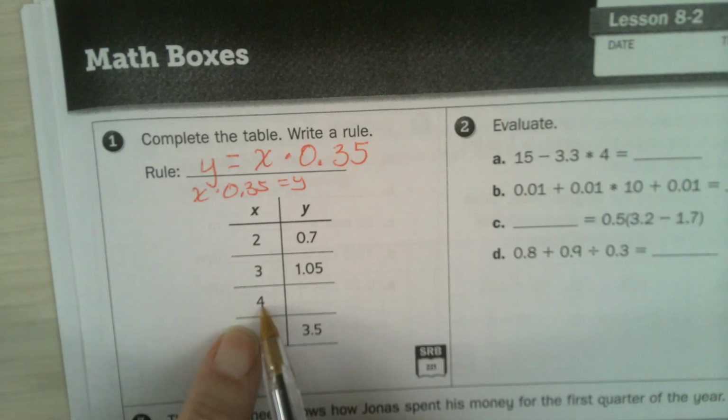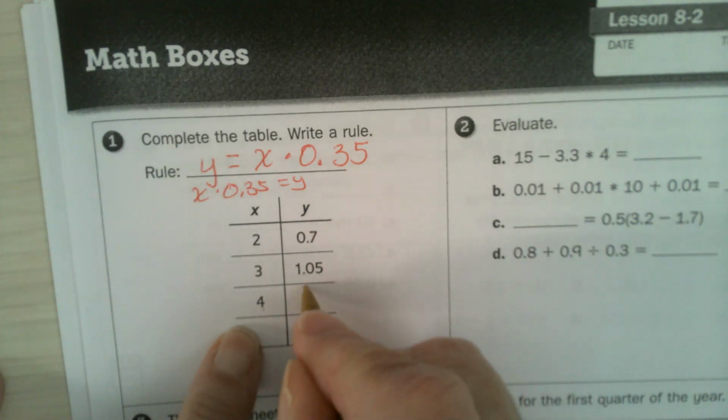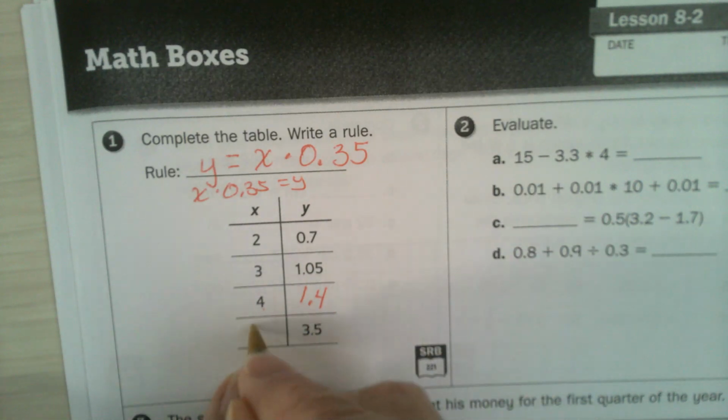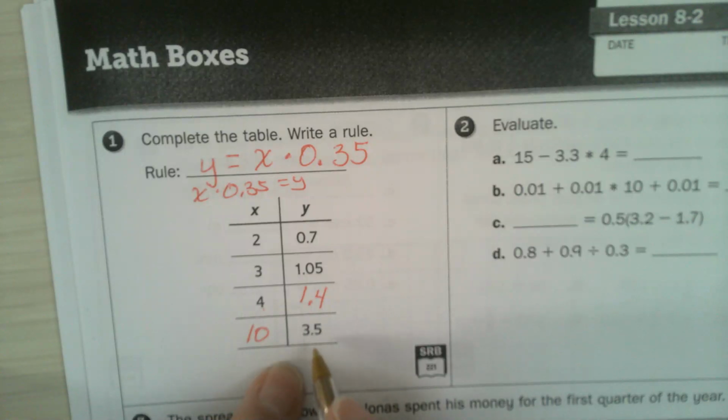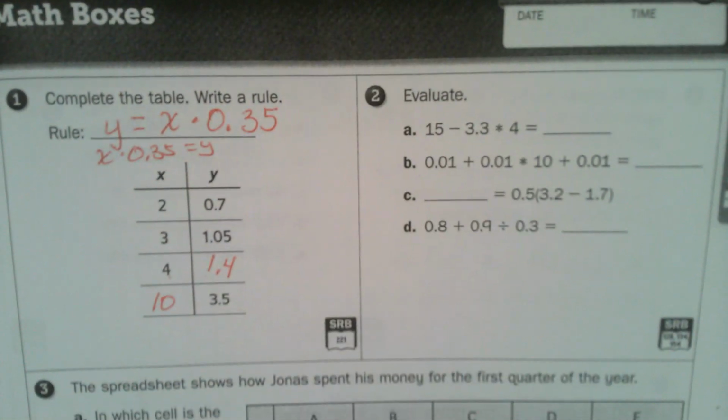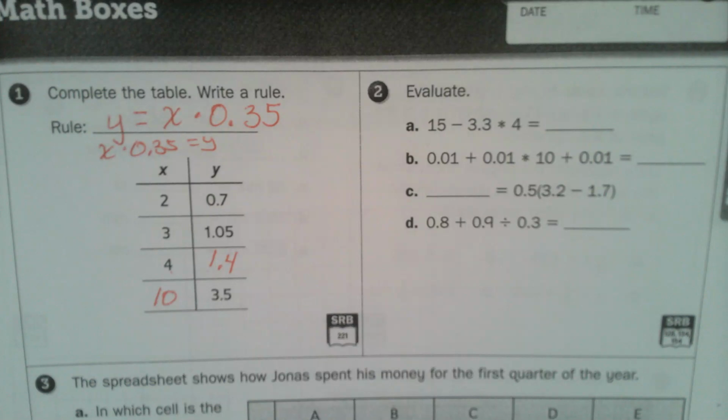4 times 0.35 is 1 4/10. 10 times 0.35 is going to give you 3.5. Any questions? Now we're going to go to math box number 2.